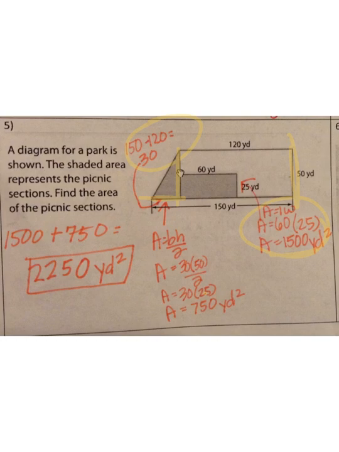The final question is find the area of the picnic sections. So I have to add 1,500 plus 750, and I got 2,250 yards squared.